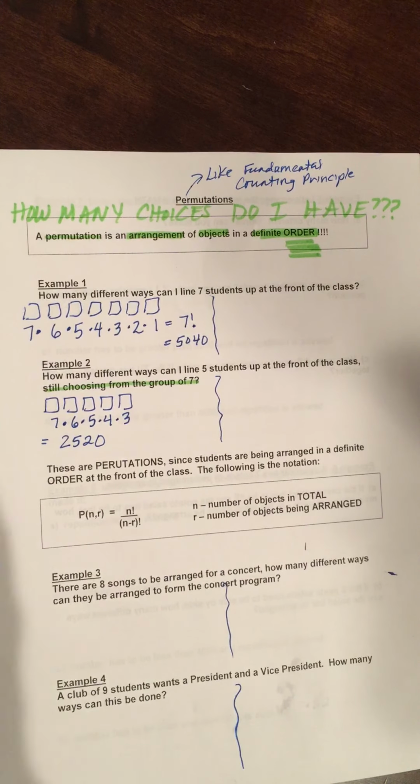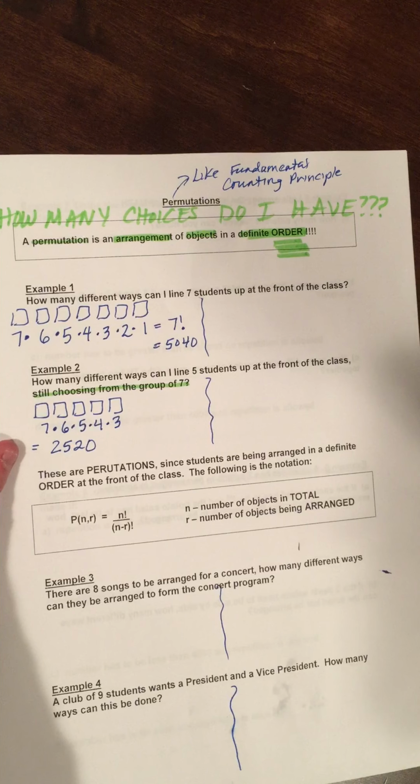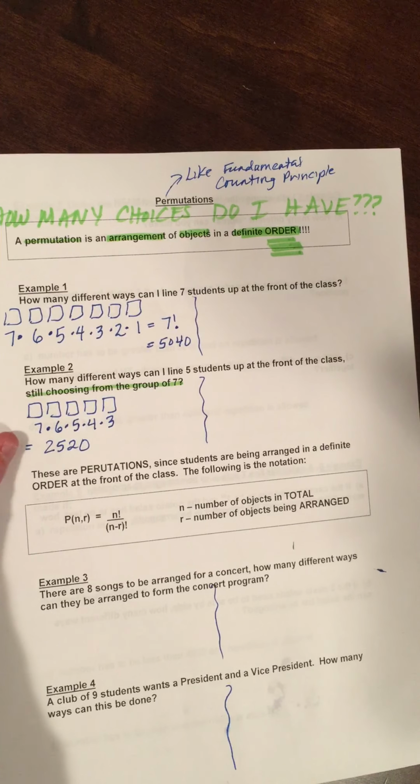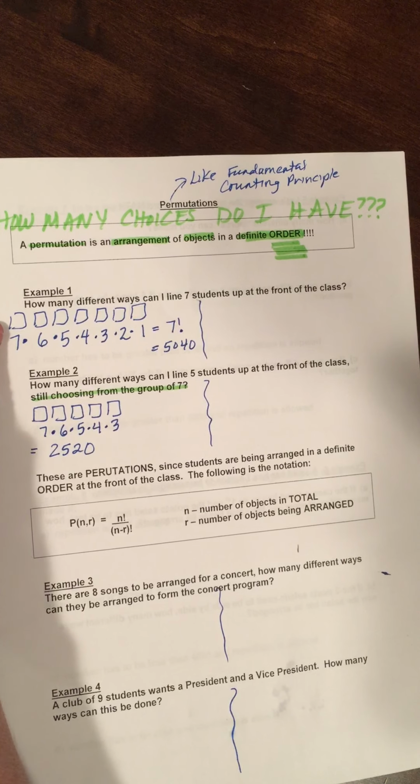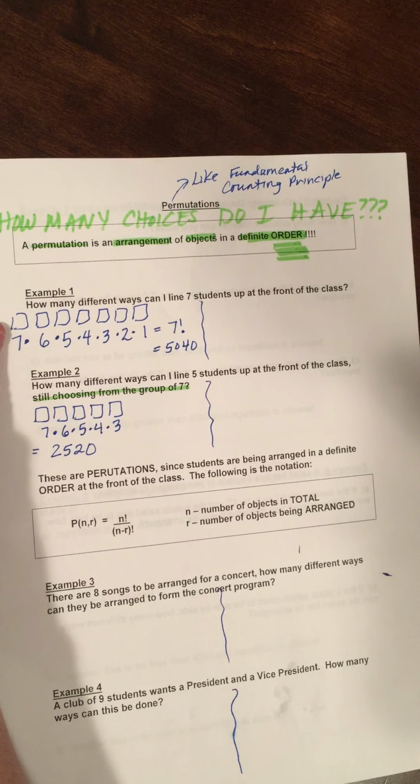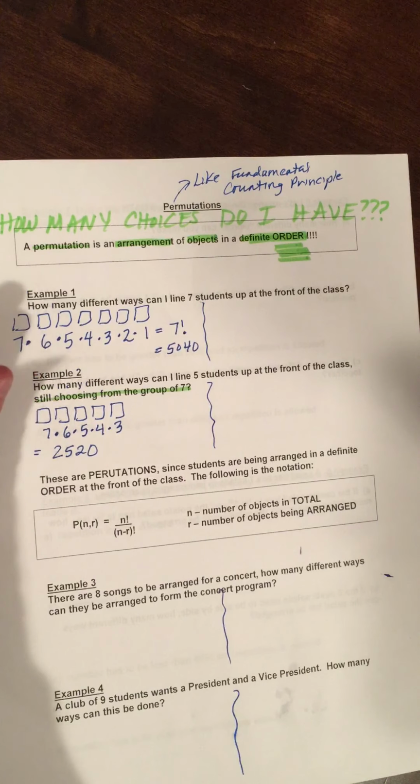2,520. What would have happened in this particular situation, 7 people would have originally been standing up out in the audience. 5 would have ended up at the front with me at the podium, and 2 would have remained standing up in the audience because they didn't get called. I didn't need all 7 of them like I did in the first example. Classic fundamental counting principles, classic permutation questions.